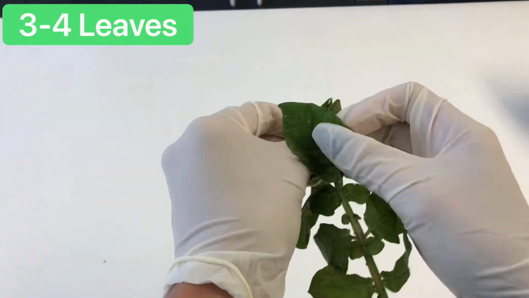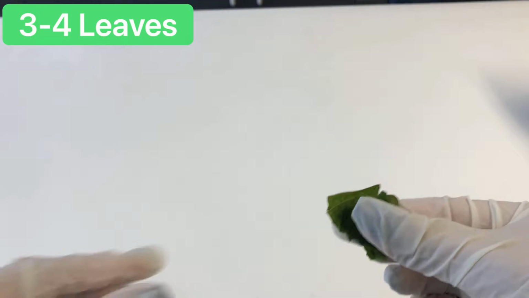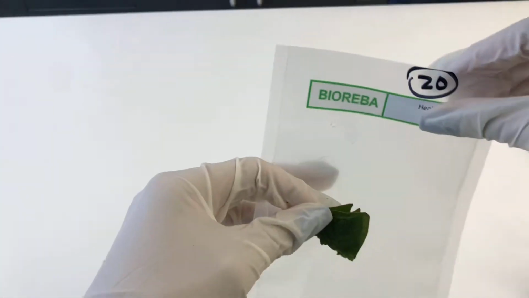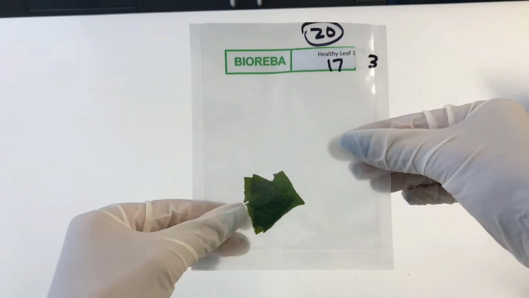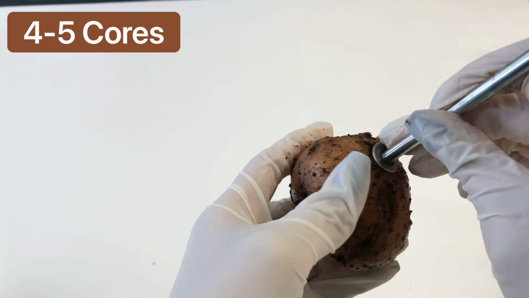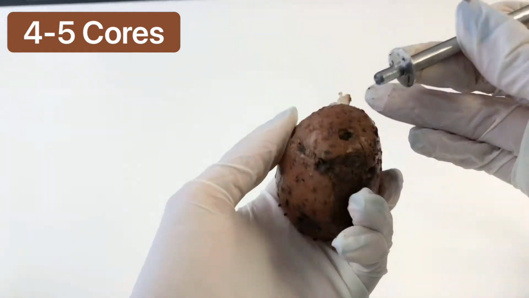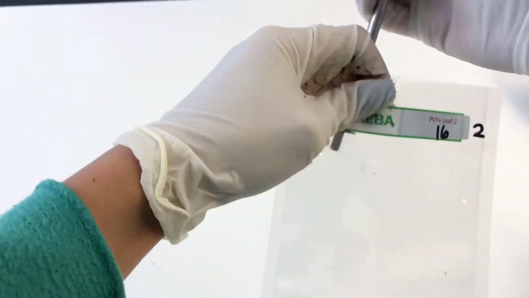For leaf tissue, I stack about 3 to 4 leaves and rip about a thumb-sized piece. Then we will put it in our grinding bag in front of the mesh. For tuber tissue, I collect about 4 to 5 cores from the eyes. Put those cores in our grinding bag in front of the mesh.